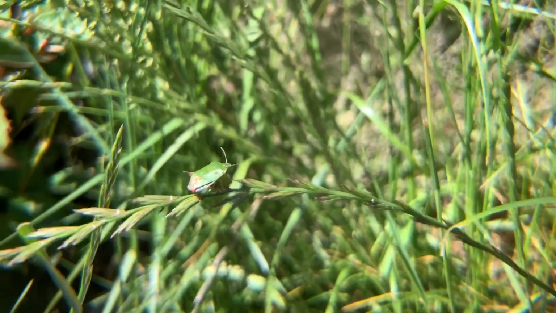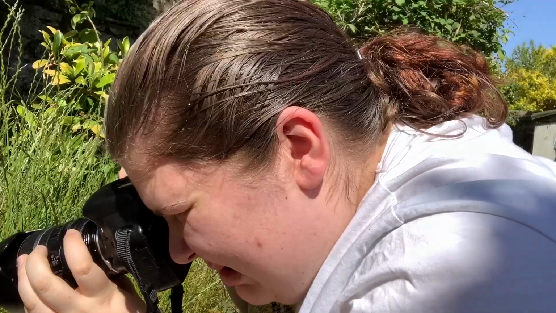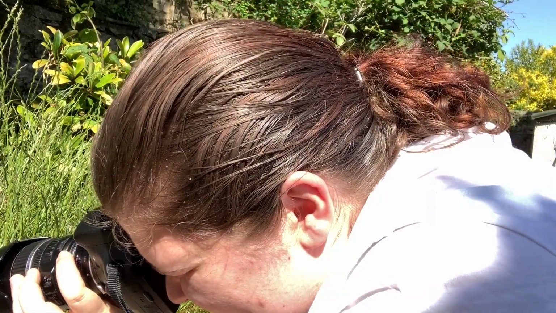I did some research, and he is most likely a green shield bug, or Palomena prasina. I'm not sure if I'm saying that right. They are common in Europe.